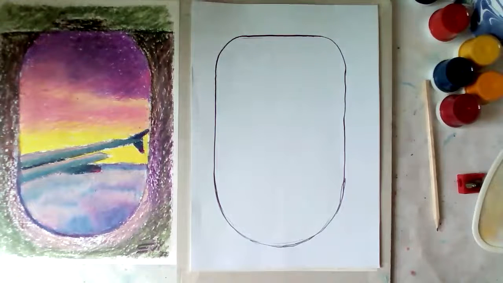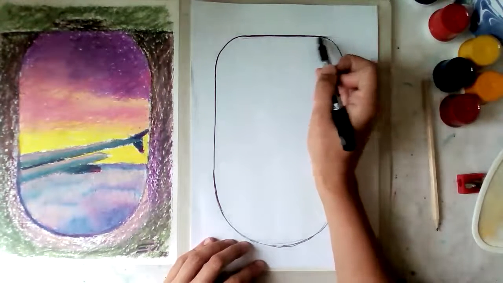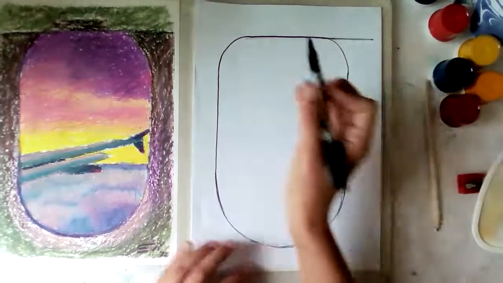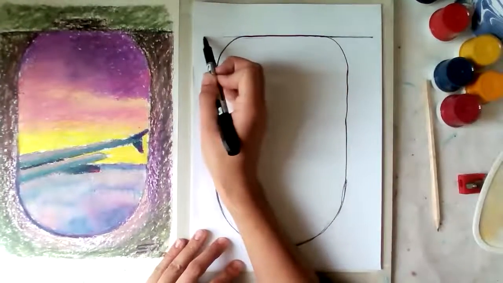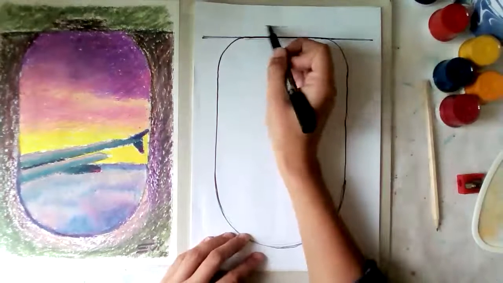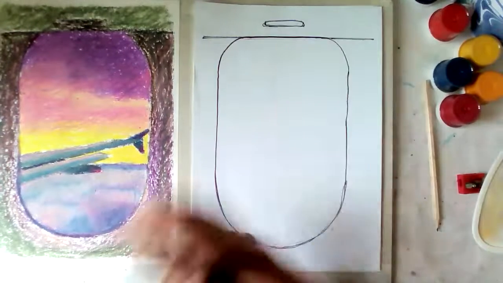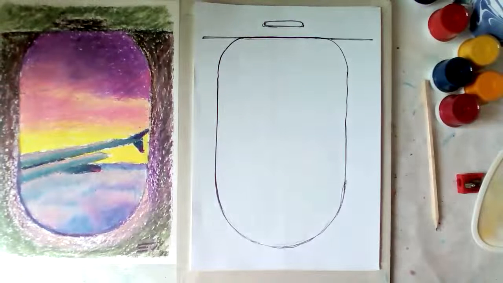So something like this. Yeah? And then the upper part, so this line prolongs because, you know, this window that is closing, it even has this handle here. Yeah? Let's say like this. Yeah, cool.